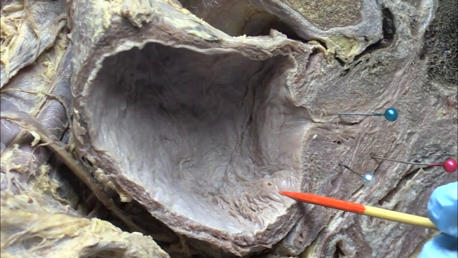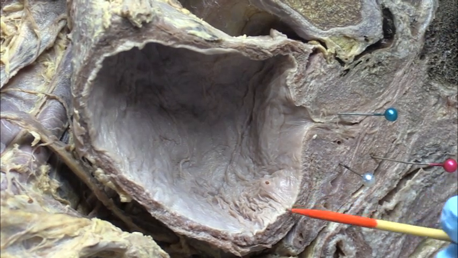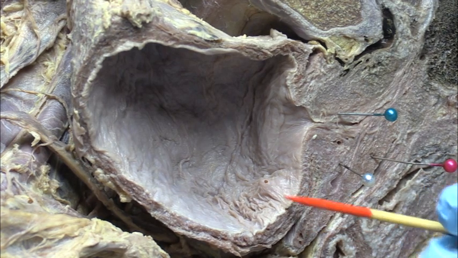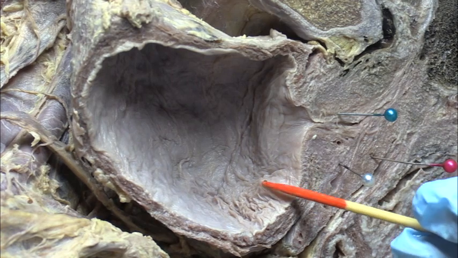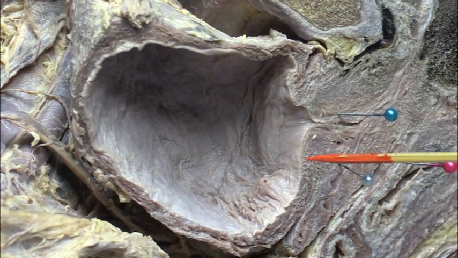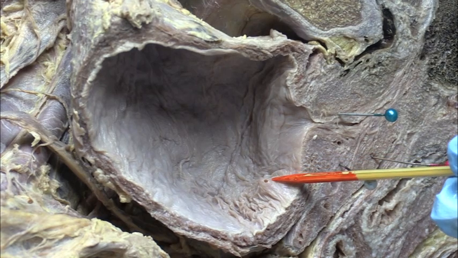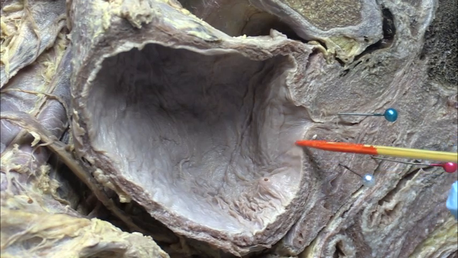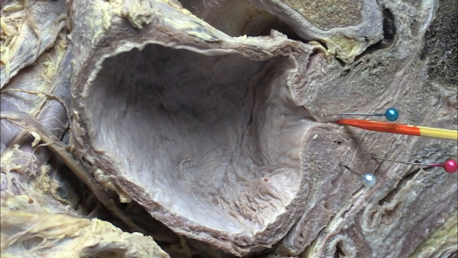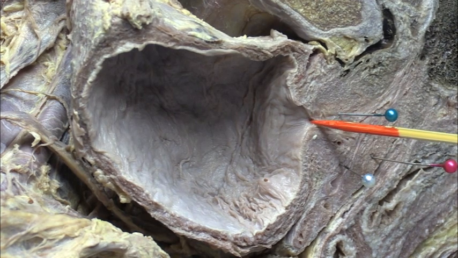From the fold, we see a bar coming across here. That's going to come to the one on the other side. That will be the interureteric bar of Mercer. Then there's another bar running down from here. You can barely see it, to the ureteric orifice, and this is the orifice of the ureter. This is the ureter right here now. This is the ureteric orifice.